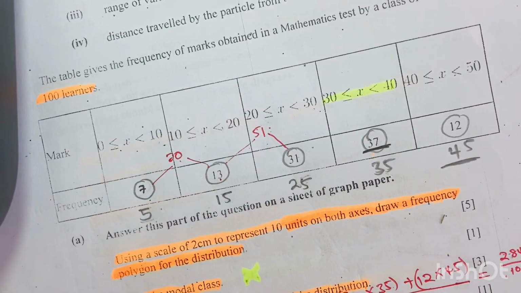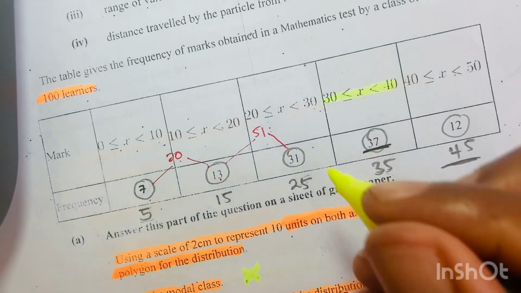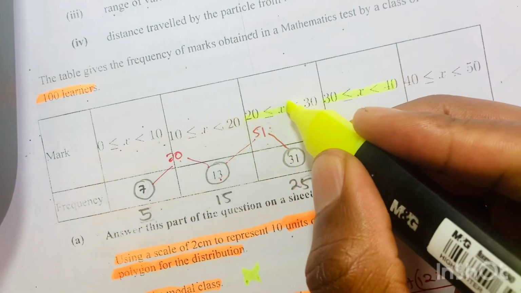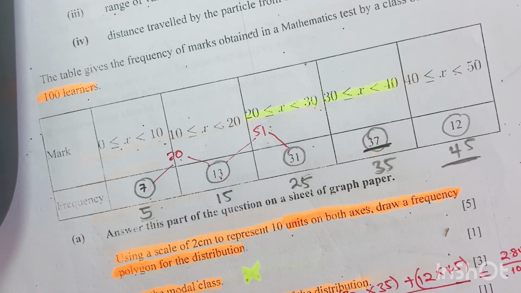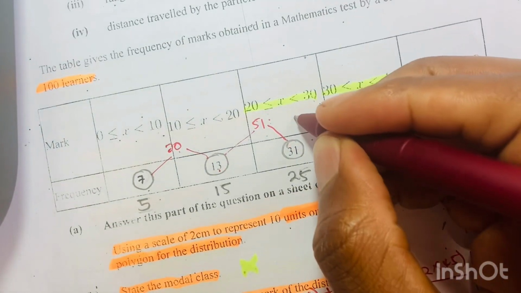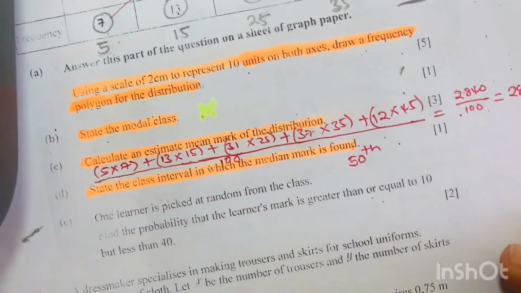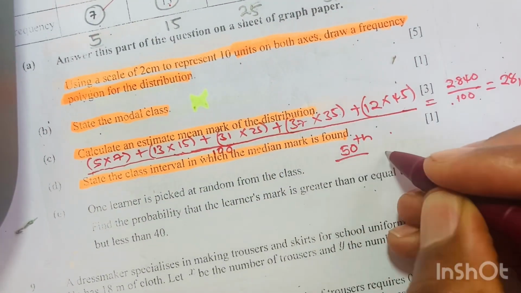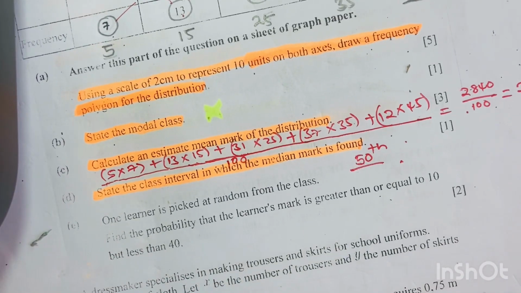So the class interval in which the median is going to be found is from 20 up to 30, because that's where the 50th value is found. So that's where the median is going to be found.